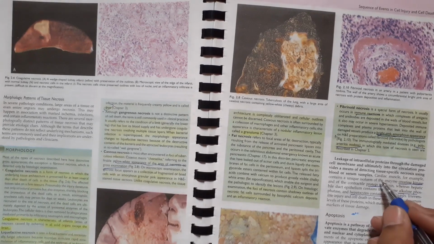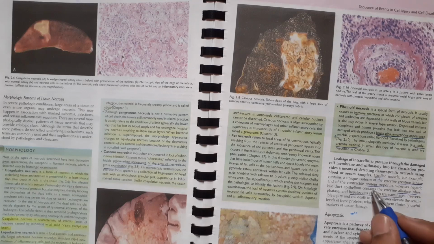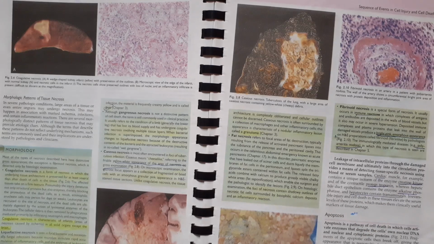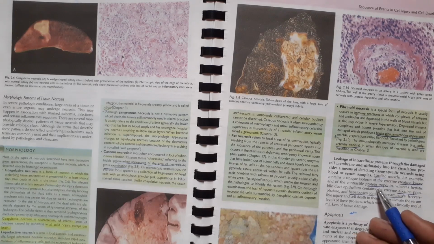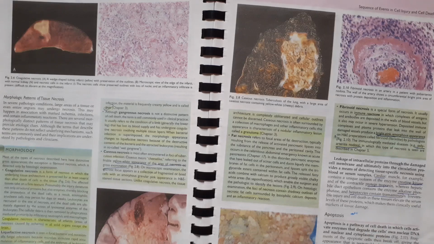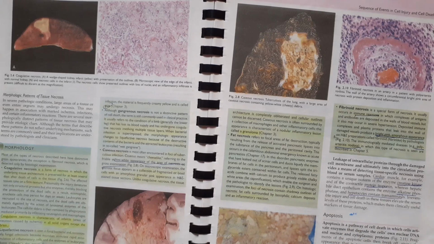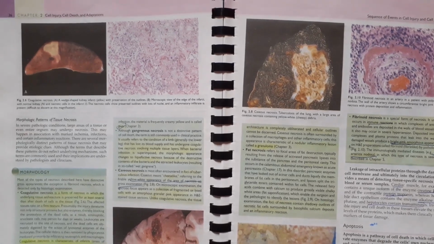For example, cardiac muscle contains the enzyme creatine kinase as well as the contractile protein troponin. So when there is myocardial infarction, cardiac-specific CK and cardiac troponin increase in blood, which is an important diagnostic criterion to diagnose myocardial infarction. Similarly, hepatocytes contain transaminases and the bile duct contains alkaline phosphatase, which help diagnose damage to hepatocytes or liver. So whenever there is irreversible injury or necrosis of a specific tissue, tissue-specific enzymes are released in blood, which help us diagnose several clinical conditions.